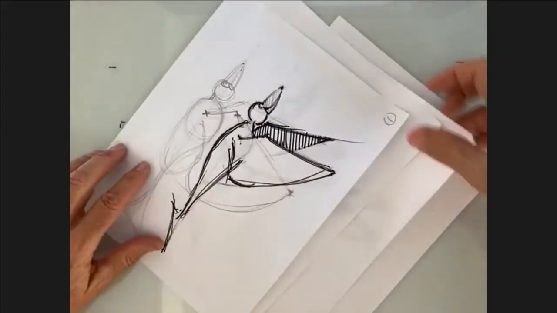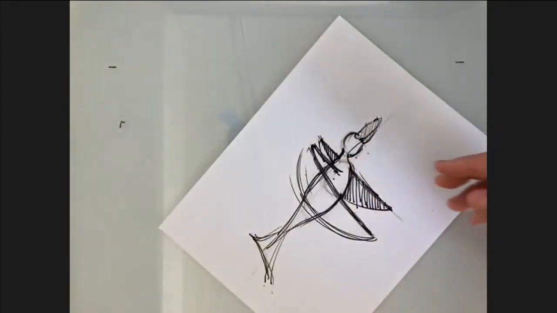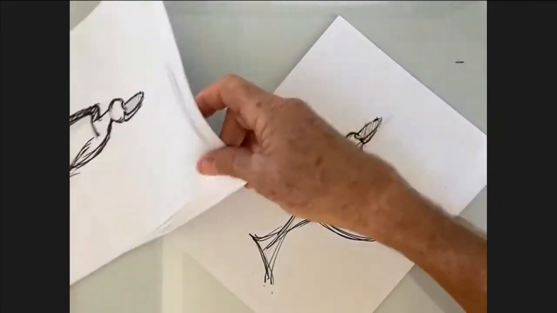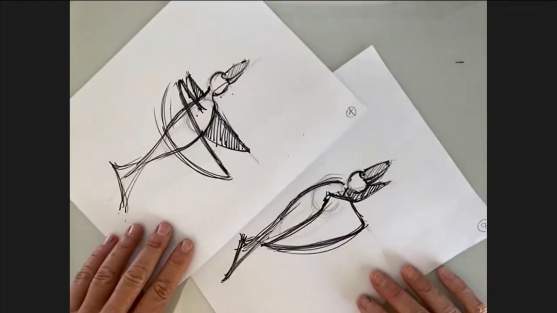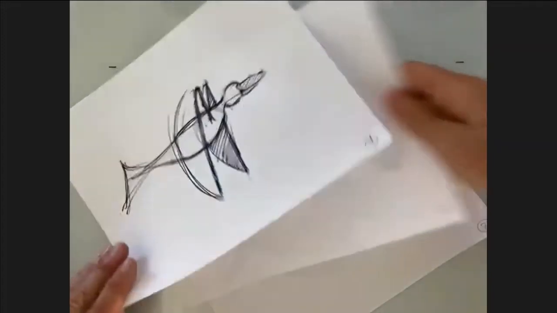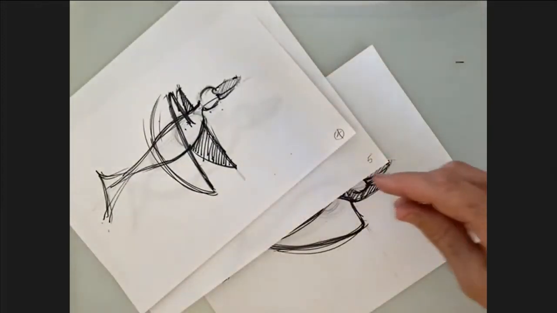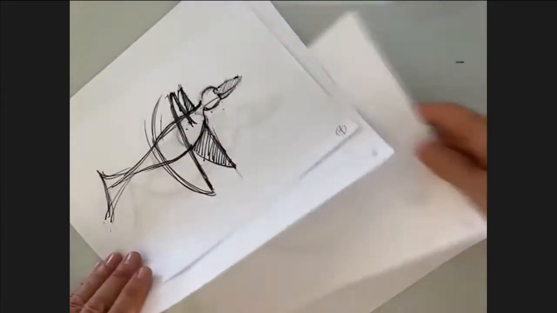Now I'm going to animate from frame 4 to frame 8. Frame 8 looks like this. So I'm going to animate between these two frames. Frame 5, 6, and 7.